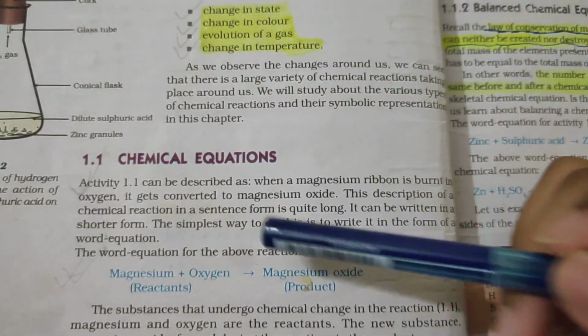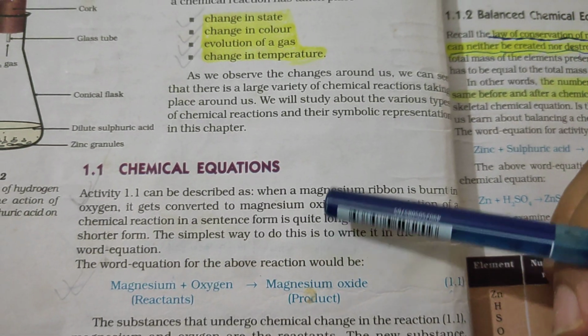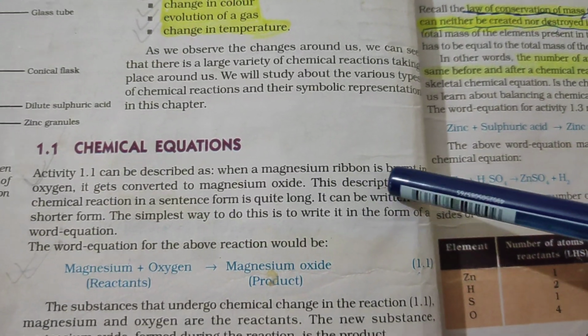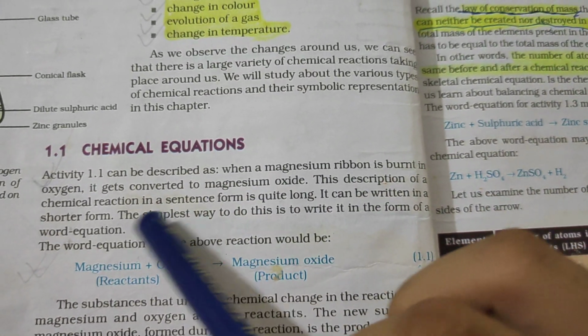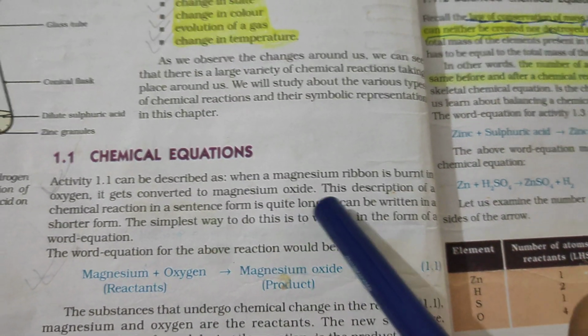Now, what are chemical equations? When a magnesium ribbon burns, this description of a chemical reaction in a sentence form is quite long.